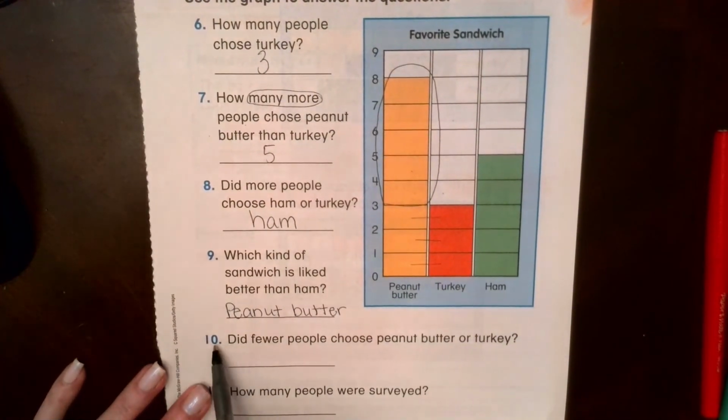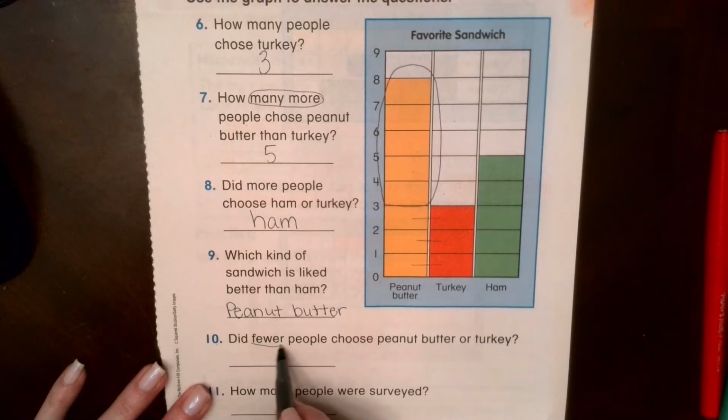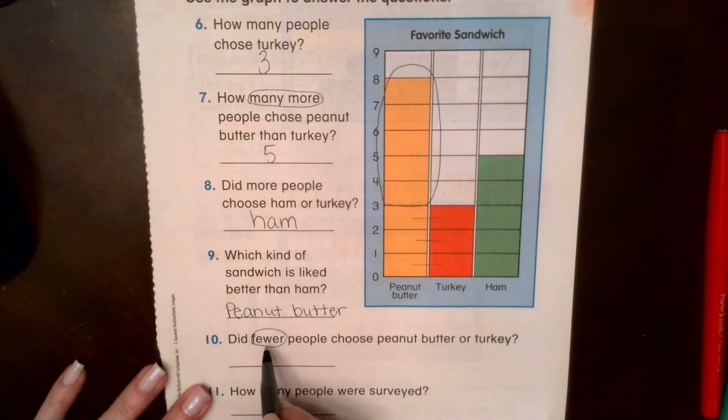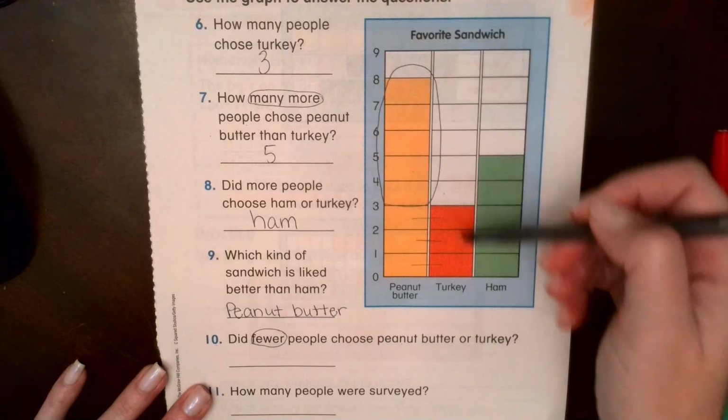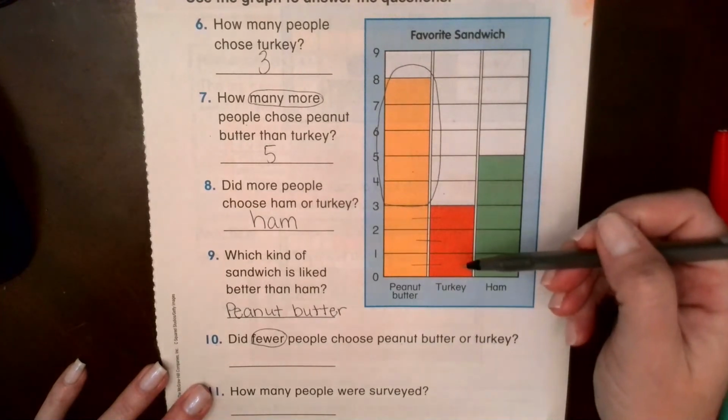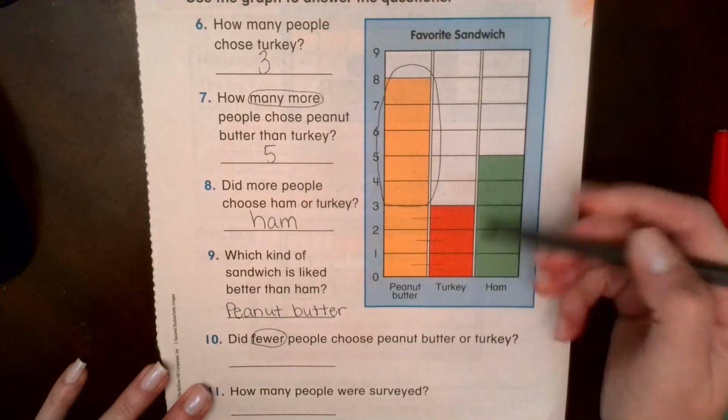Okay, next question, number 10. Did fewer people choose peanut butter or turkey? Remember, fewer, that's a math word. That's a smaller, right? Smaller. Which one was smaller or less? Peanut butter or turkey? Which one is less? That's right, turkey is less.